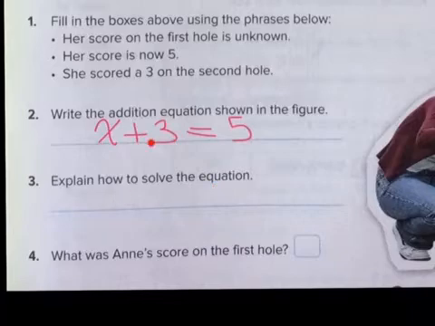Boys and girls, you can subtract 3 from both sides, right, to leave the x all alone. That's one way to do it. Or you can isolate the x, leave it all alone on this side, bring the 3 over to the other side, and do the inverse operation. If it's addition on this side, it's going to be subtraction on this side.